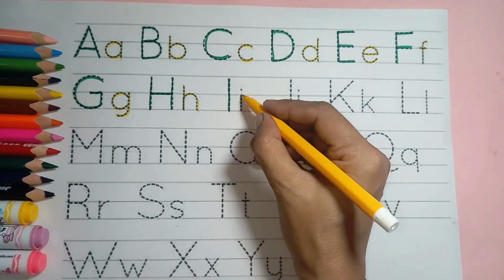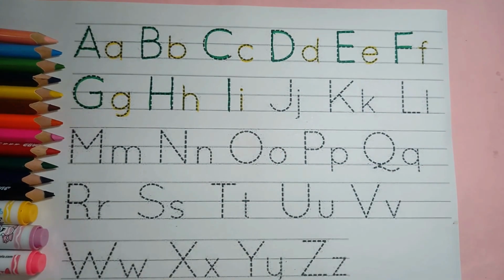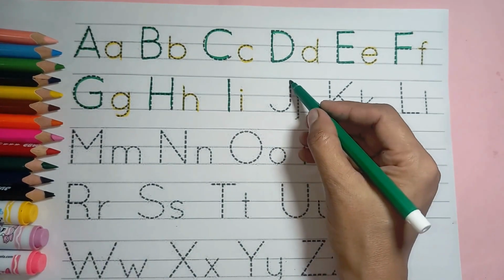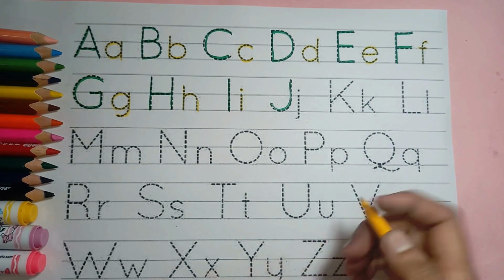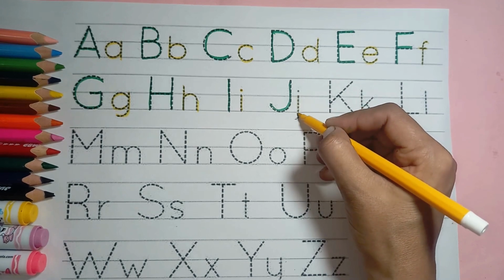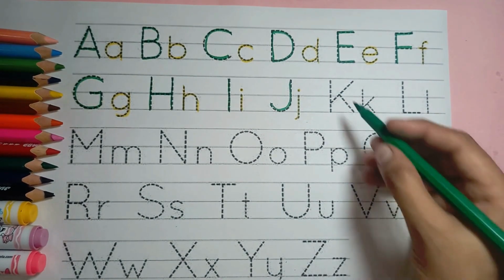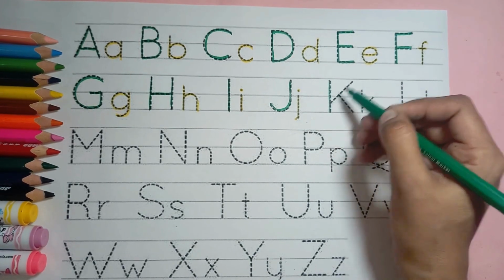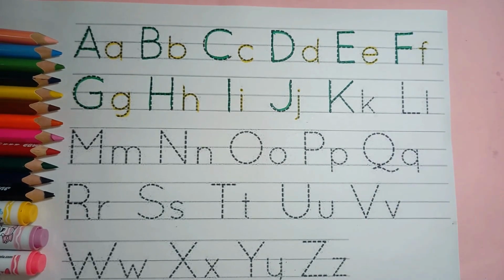I is for ice cream. Small letter I. Capital letter J. J is for jug. Small letter J. Capital letter K. K is for kite.